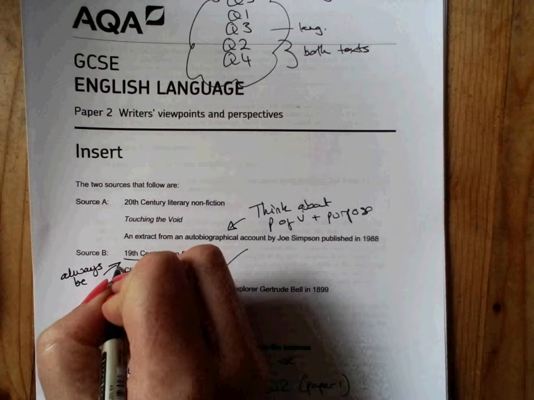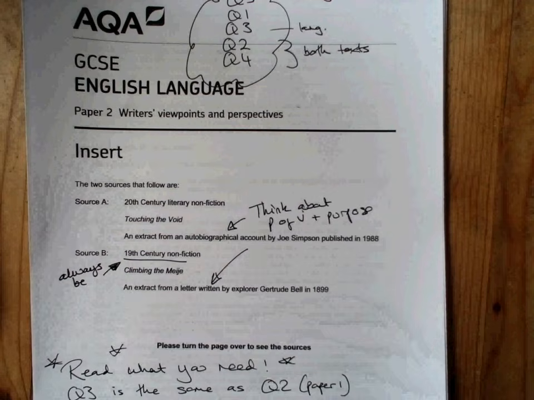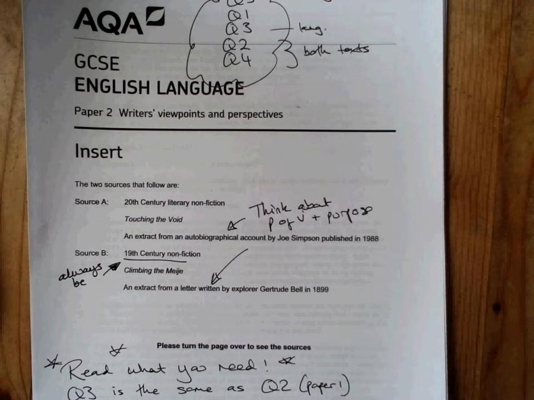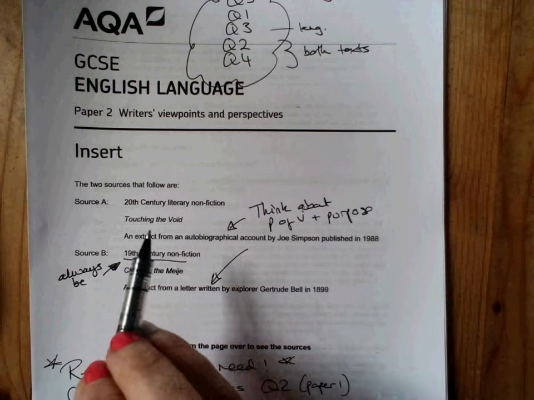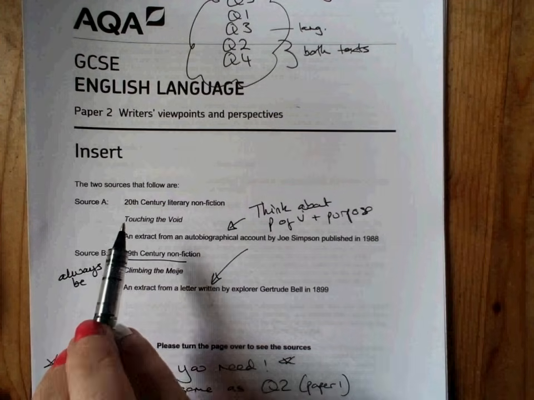If you're about to do the 2022 exam, we know that Paper 1 was a 20th century text, and therefore this exam will be the 21st century, because over the three exams you get a 19th, 20th and 21st, and Paper 2 will always have a 19th century text.